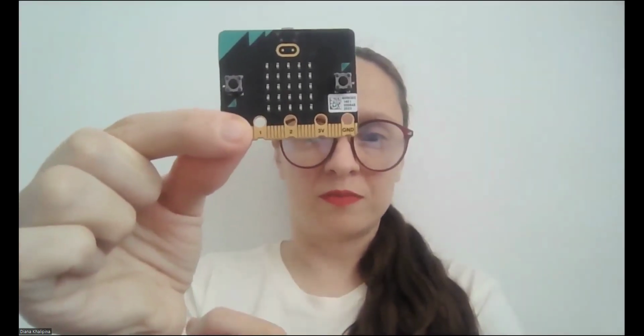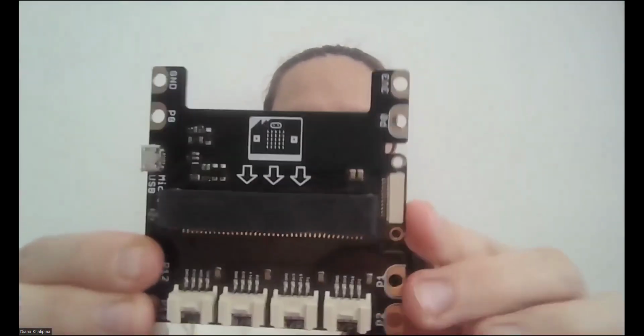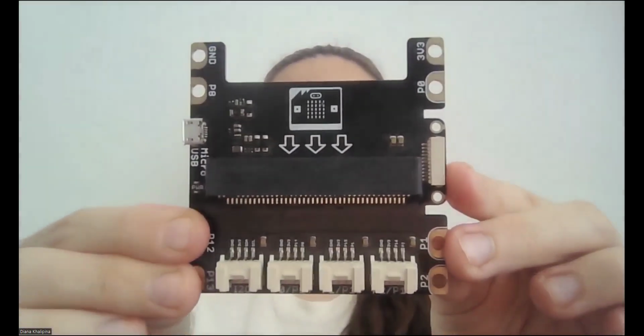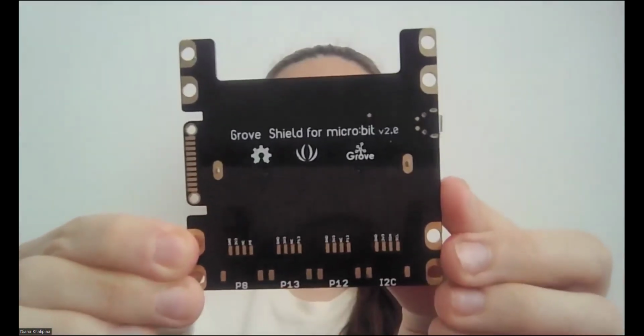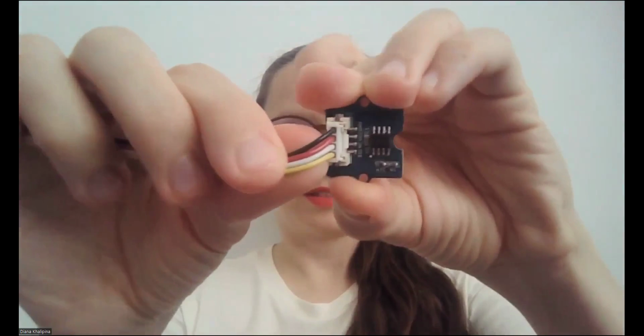So I will use a micro:bit mini computer. That's how it looks like. And I will code it with Python. I will also use the shield to connect the micro:bit with sensors. That's how it looks like. And I prepared two sensors. This is the CO2 sensor. This is the temperature sensor.